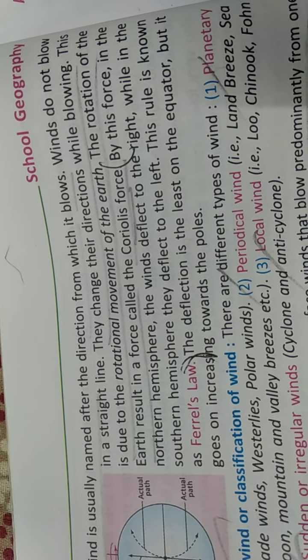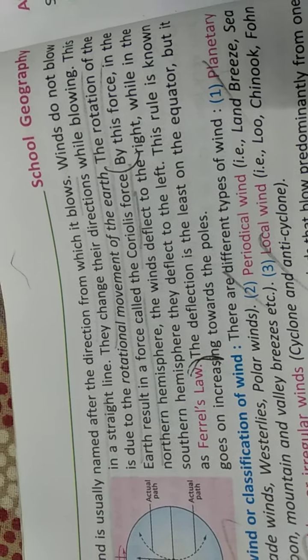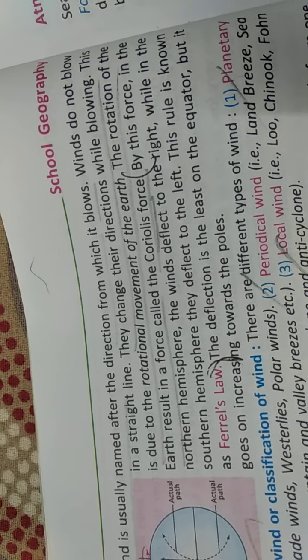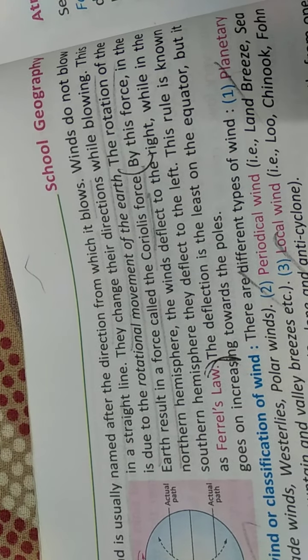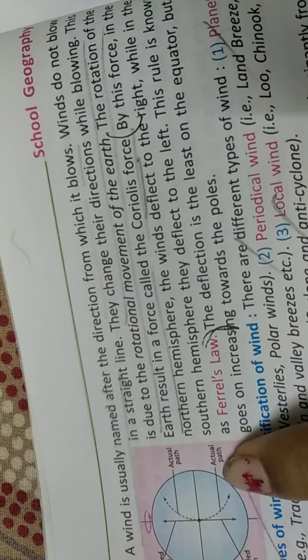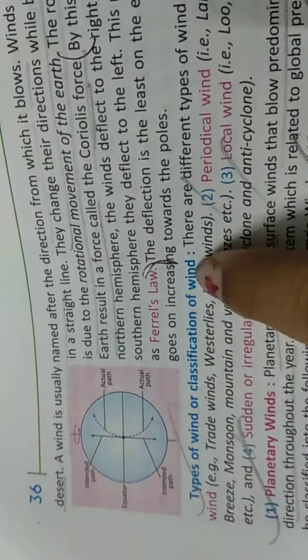The rotation of the earth results in a force called Coriolis force. And what is Coriolis force? It arises from the movement of the earth. By this force, in the northern hemisphere, the wind is deflected to the right, while in the southern hemisphere it is deflected to the left, and this is Ferrel's law.